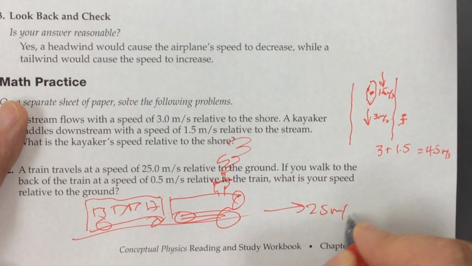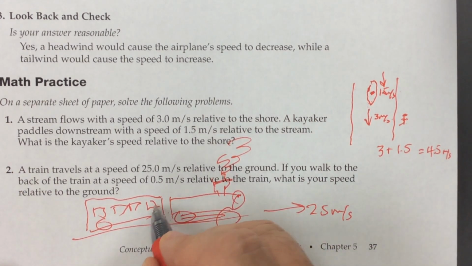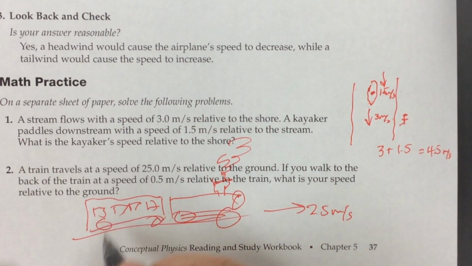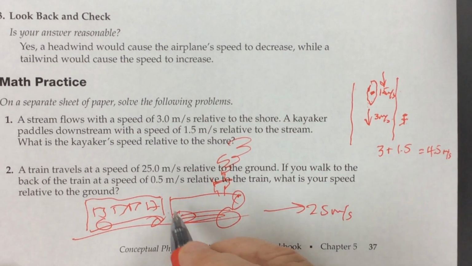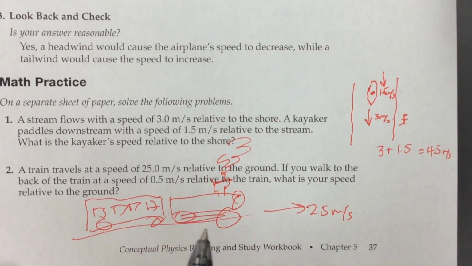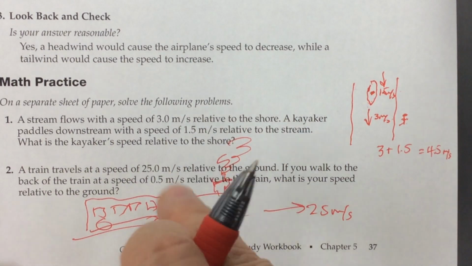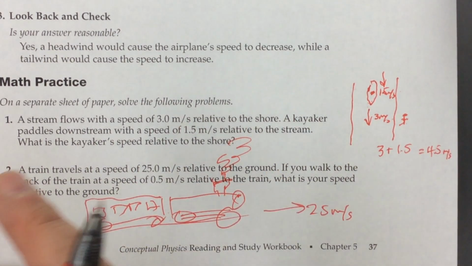If you walk to the back of the train, so I'm actually walking to the back of the train, it's going very fast this direction, and I'm going very slow in this direction. So do you see, relative to the guy on the land, I'm going forward. Relative to the people inside the train, I'm walking to the back.